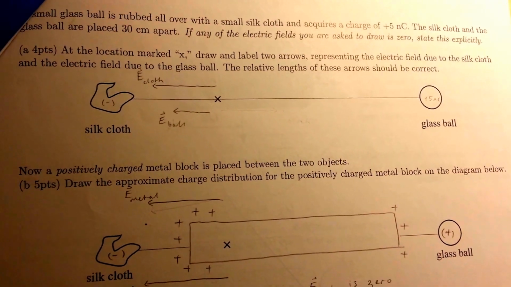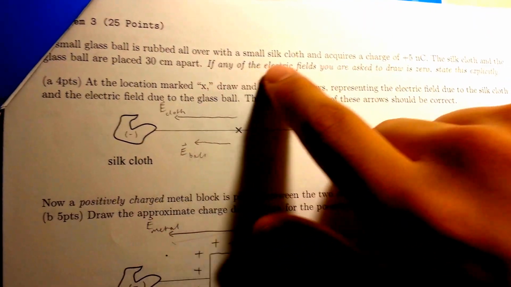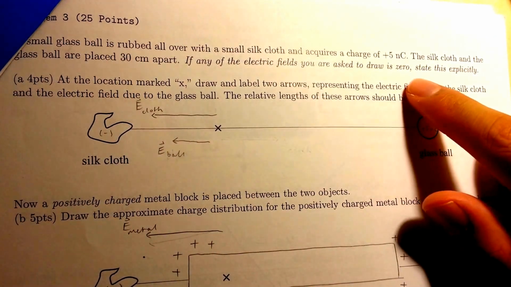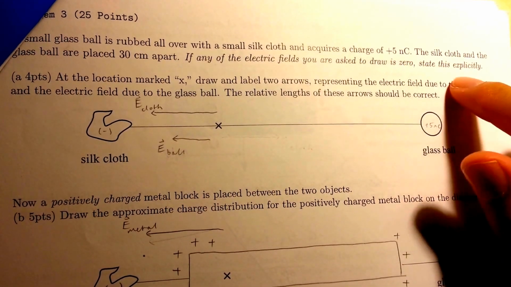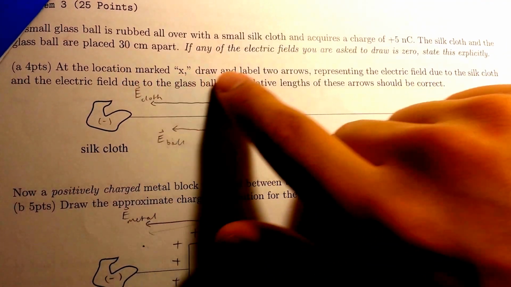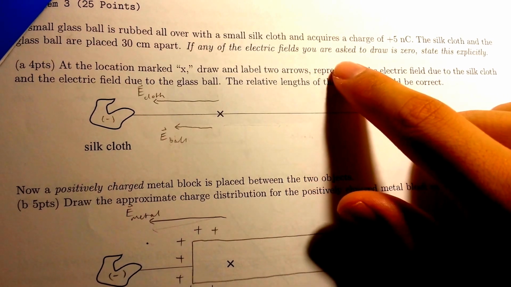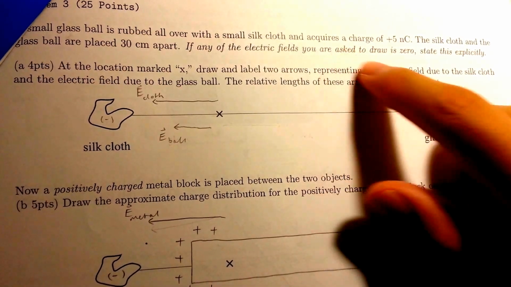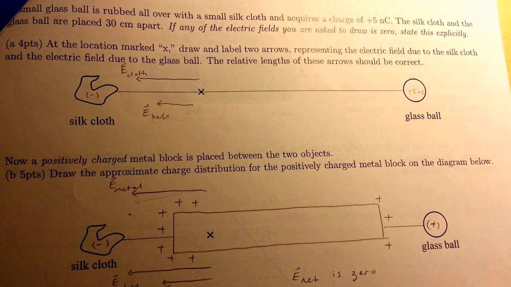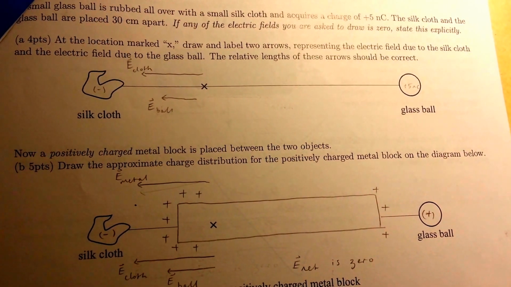So pretty much here we have a small glass ball, as we can see. It's rubbed all over with a small silk cloth and acquires a charge of +5 nanocoulombs. The silk cloth and the glass ball are 30 centimeters apart. If any electric fields you are asked to draw are 0, state this explicitly. Pretty easy question for the most part.